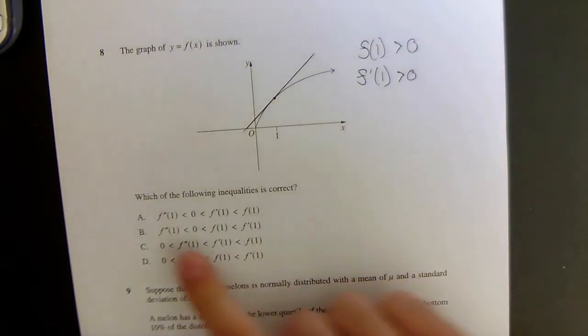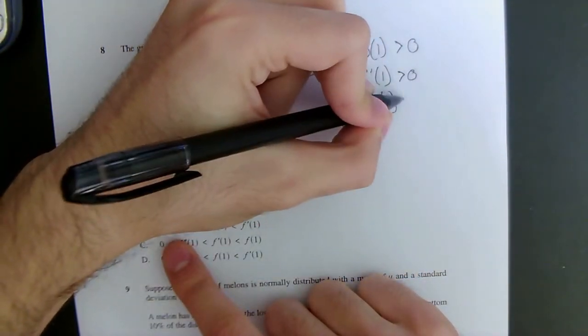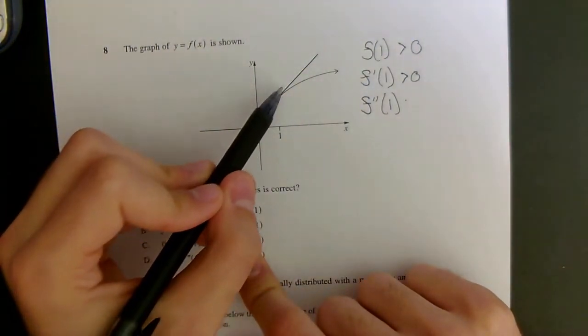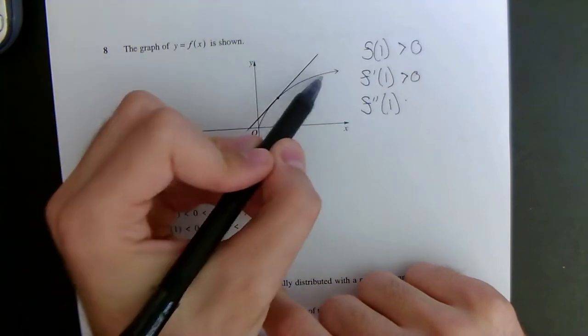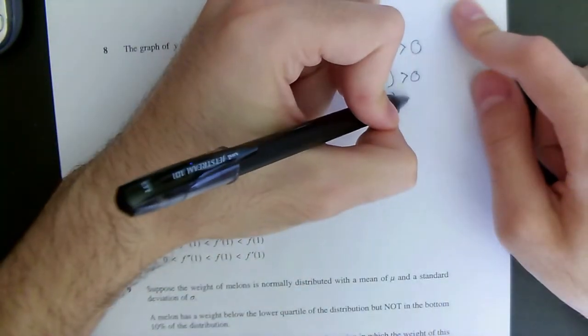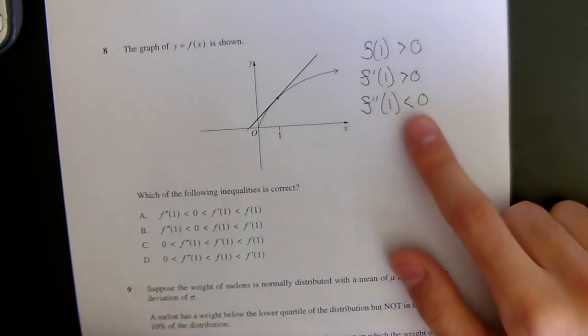Then I'm going to determine the concavity at 1. Okay, and I'm looking at this whole thing here, and what I can see is if I was to continue it, it looks like it wants to kind of turn back. Okay, so what I say is that it's concave down, which indicates a negative concavity, so it's less than 0.